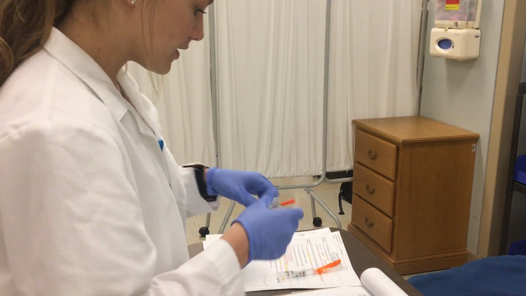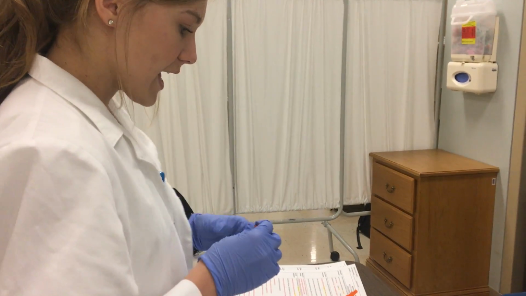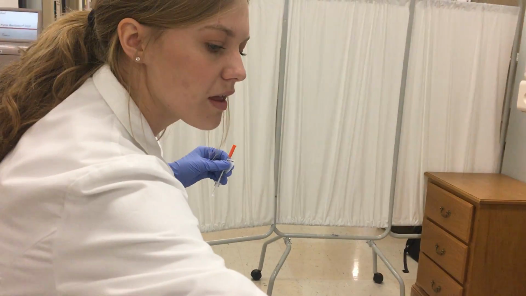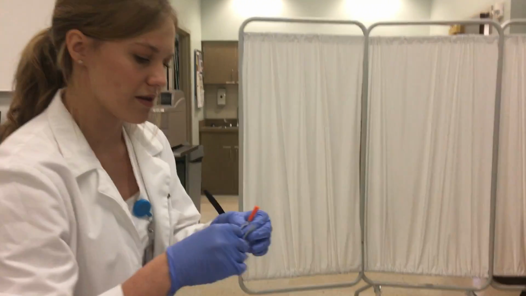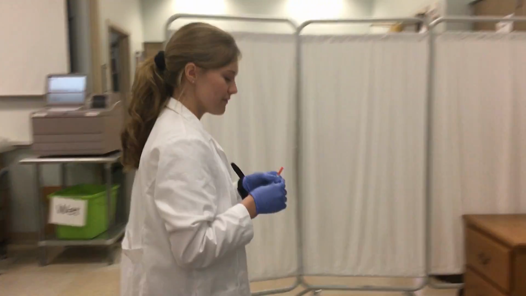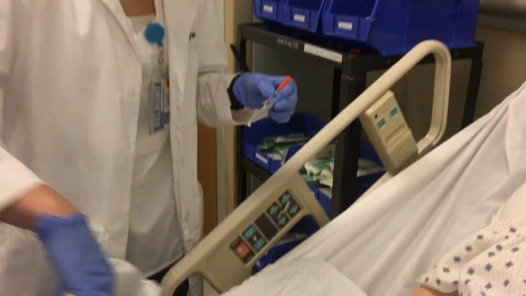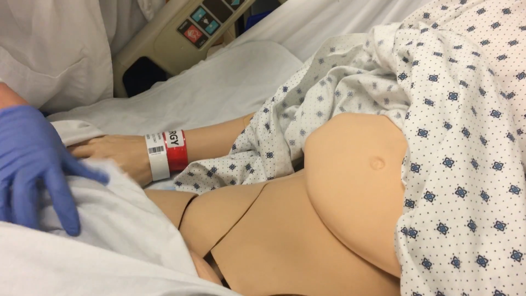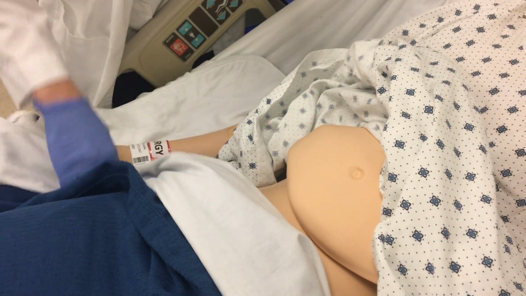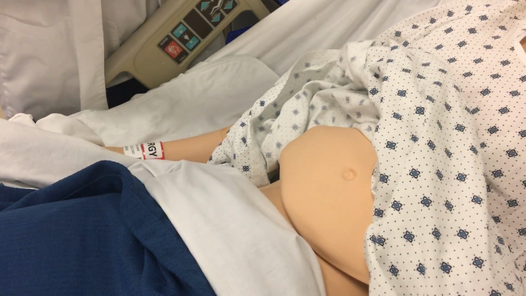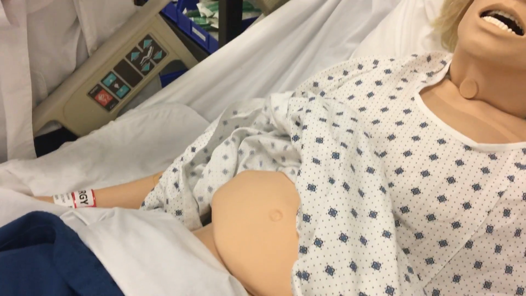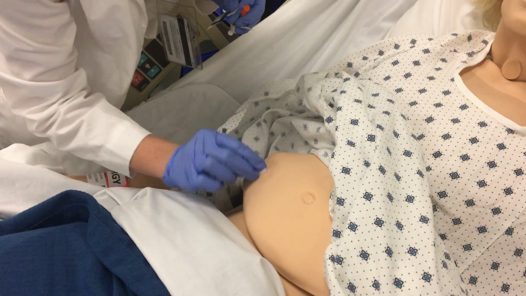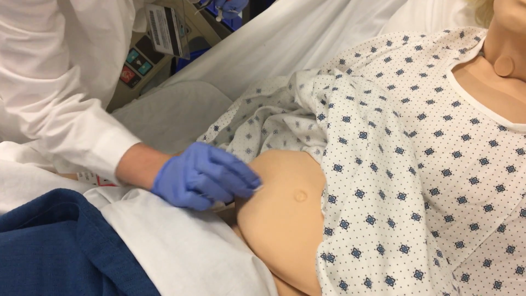I am now going to administer my insulin, and it is subcutaneous, so it is going to be administered into the abdomen. And this again is to help with hyperglycemia. And I'm going to ensure patient privacy. And I am cleaning the injection site in a circular motion, in to out.